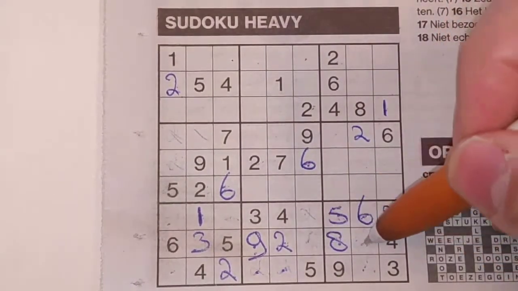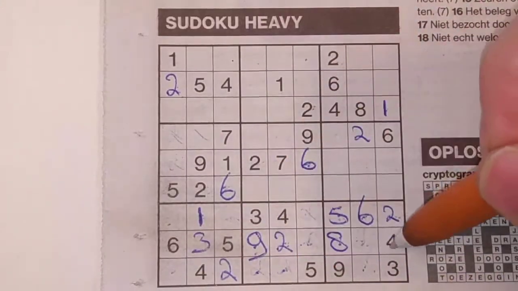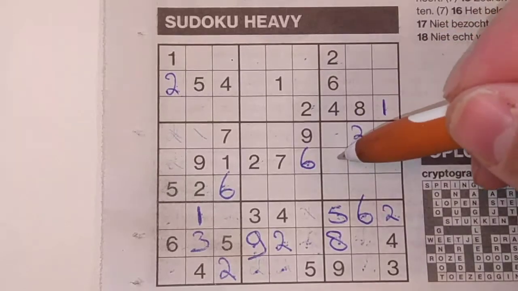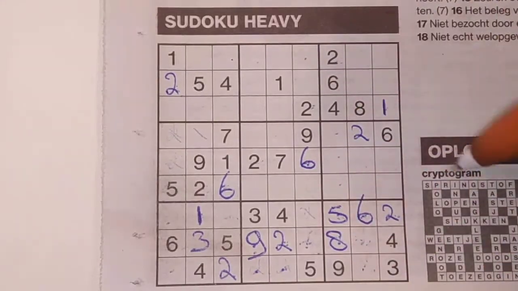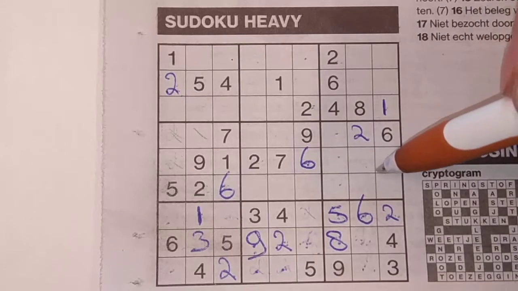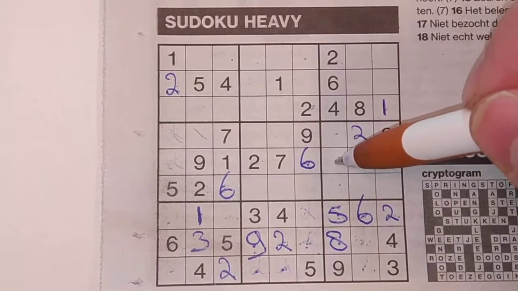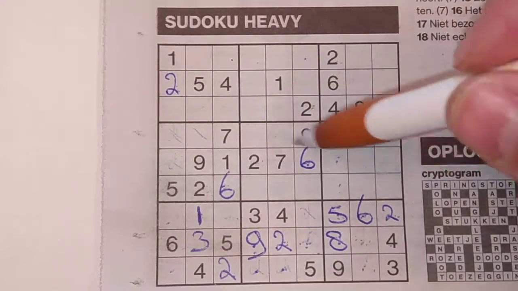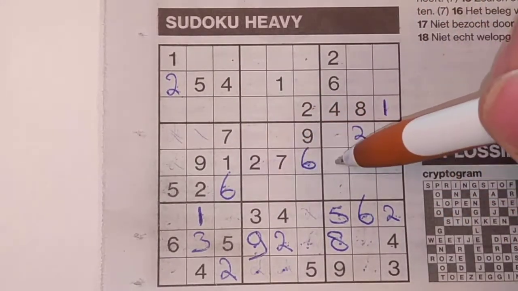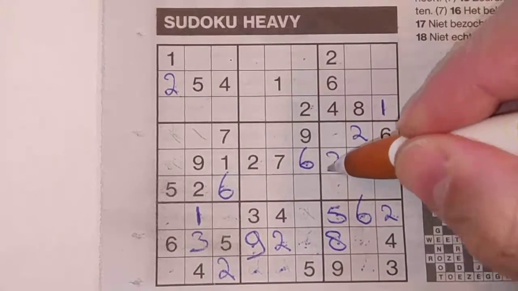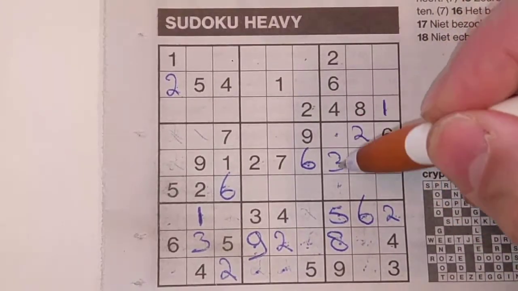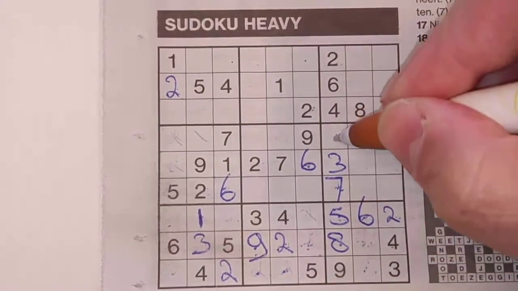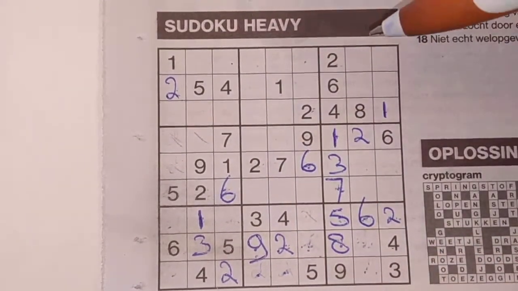This is also 7 and 1. In this row, 7 and 1. These 3 numbers in this column are the numbers 1, 7, and 3. I see here 1 and 7, so one digit left for the 3. 1 and 7, 1 and 7. We have a 7 there, so no 7 there. 7 should be there, and a 1 goes there.